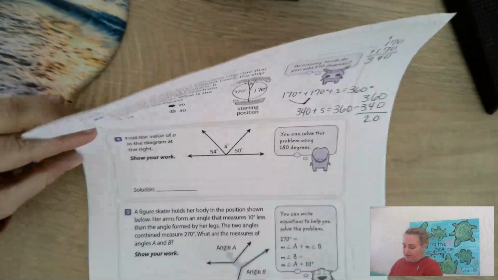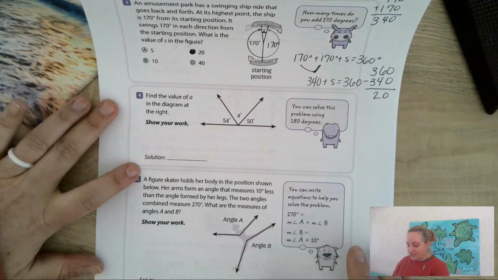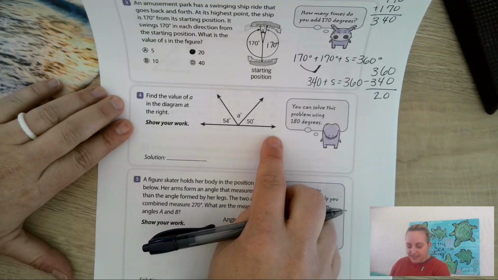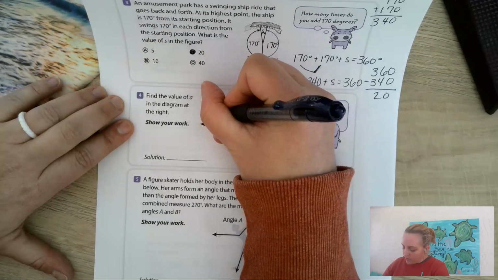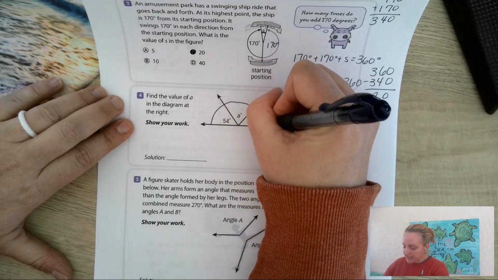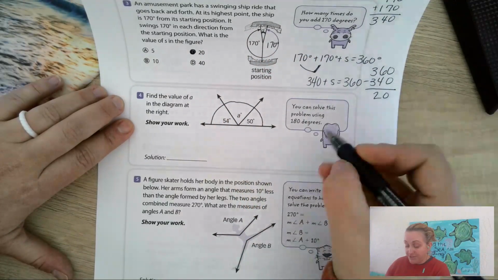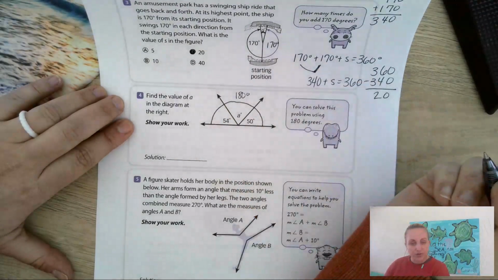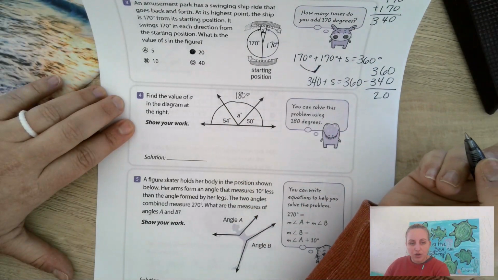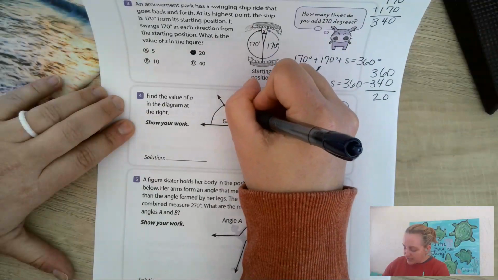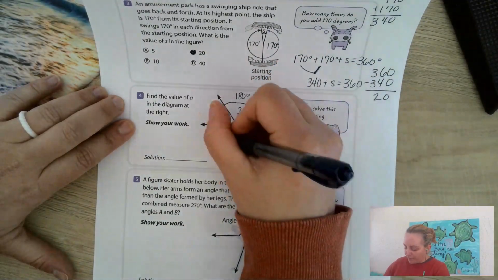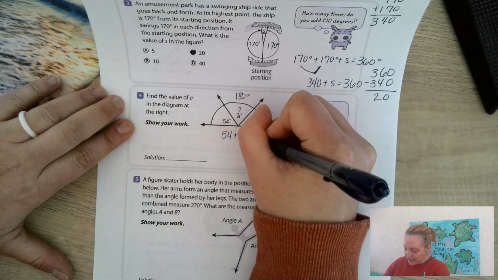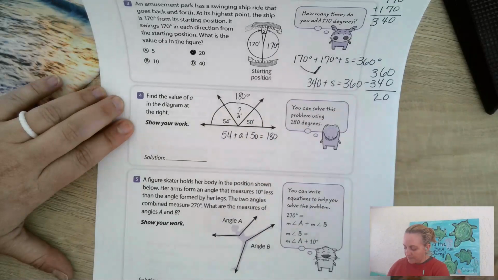I'll tell you right now, the last question's the hardest. Okay, but let's do this one. This should look very familiar. You guys have done a lot of these. We know that this whole angle for the straight line is how much? It says it right here, so that should help. The whole thing is 180 degrees total, right? So, how much is this? How much is A? Well, 54 plus A plus 50 is going to equal 180.